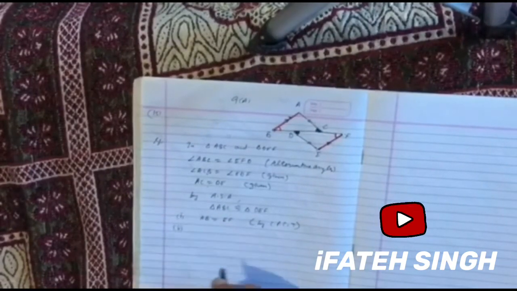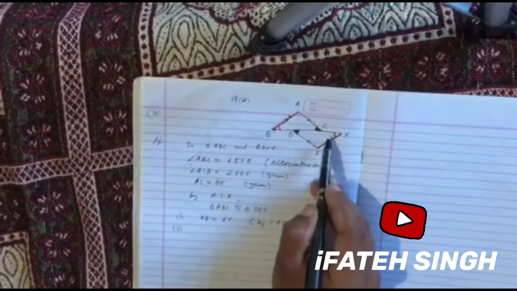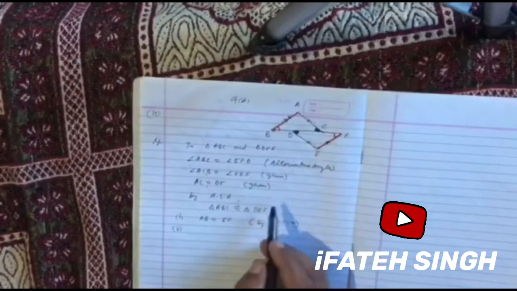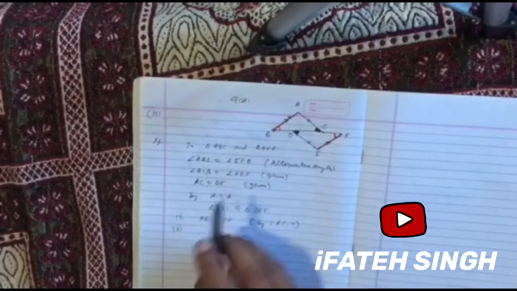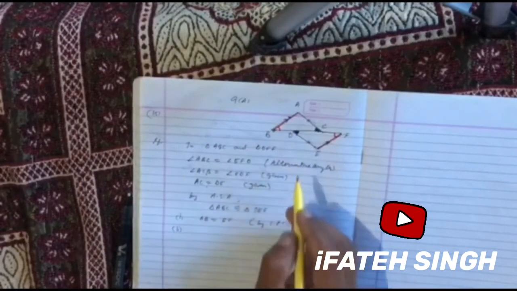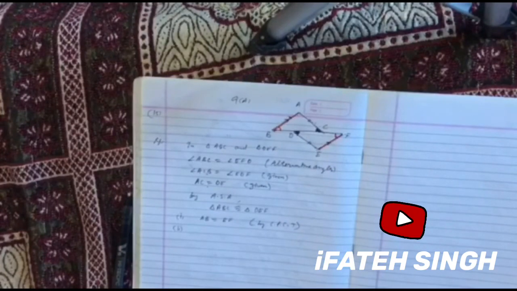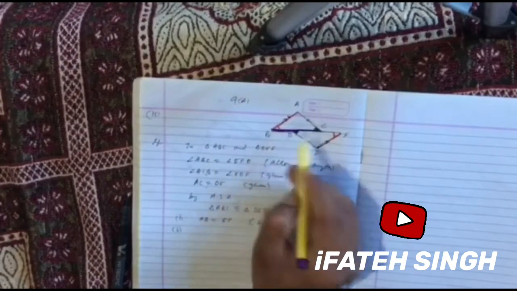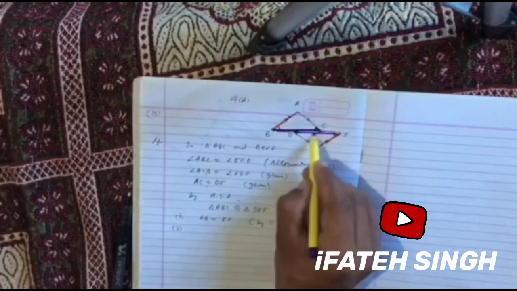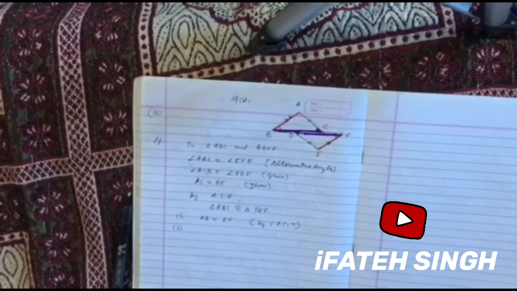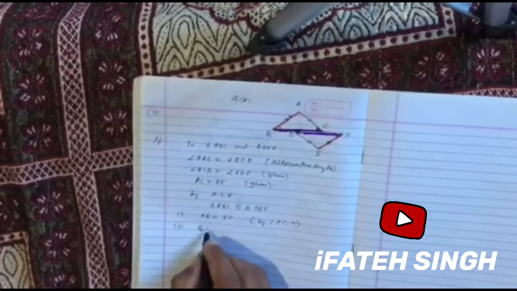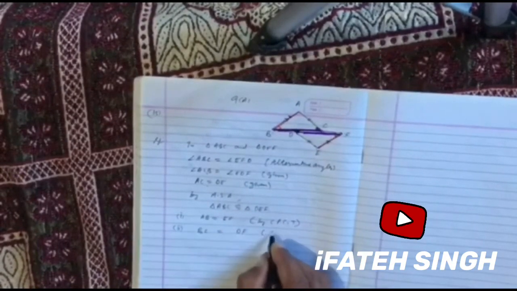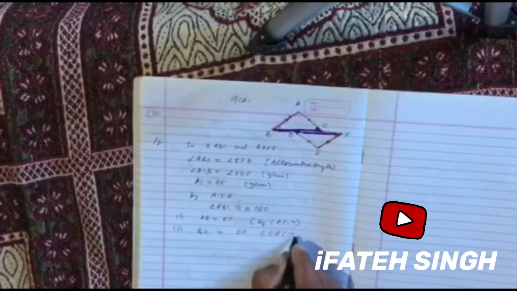And second thing is BD and CF. We will prove that BD is equal to CF. First of all, because these two triangles are equal, it means their corresponding sides are equal. This side BC is equal to this side DF. BC is equal to DF. Its reason is CPCT, corresponding sides.